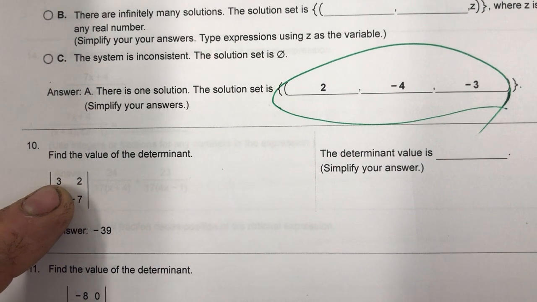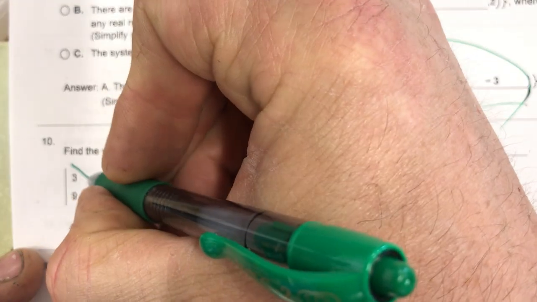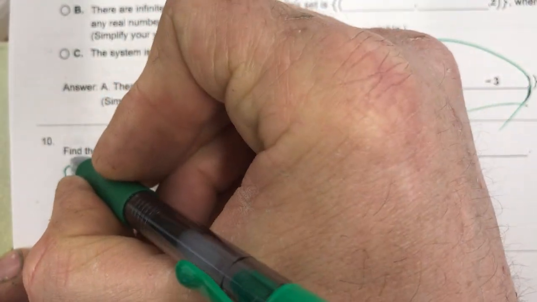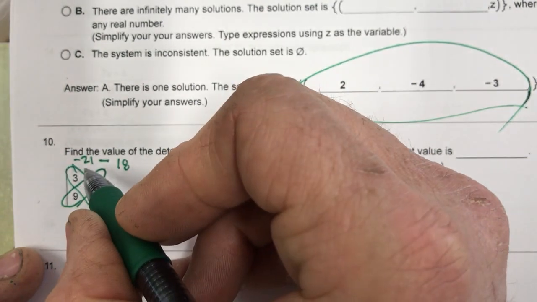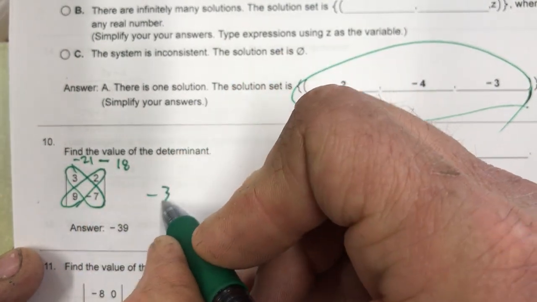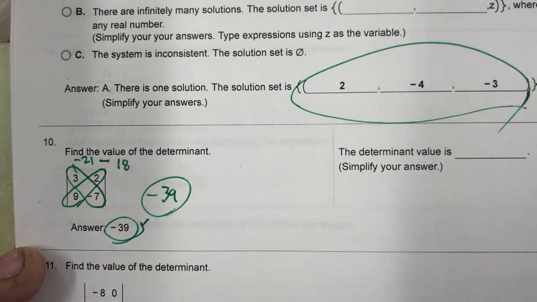Find the value of the determinant. All right, when you find the determinant, you multiply this diagonal. 3 times negative 7 is negative 21. Minus, I multiply this diagonal. 2 times 9 is 18. So negative 21 minus 18 is negative 39. There you go, there's my determinant right there.